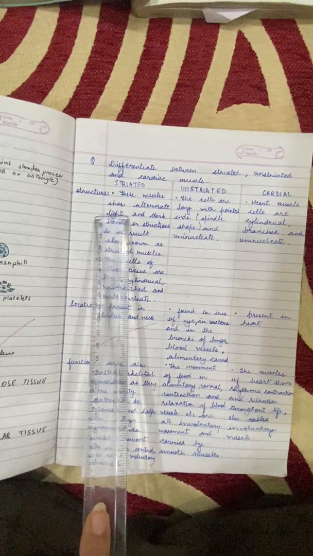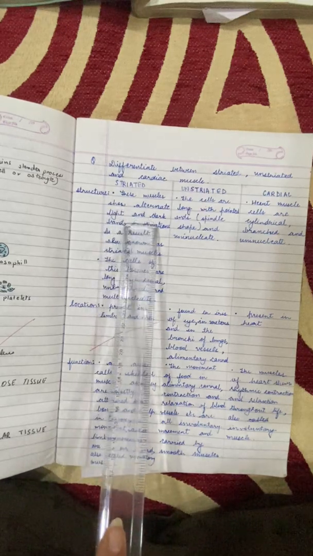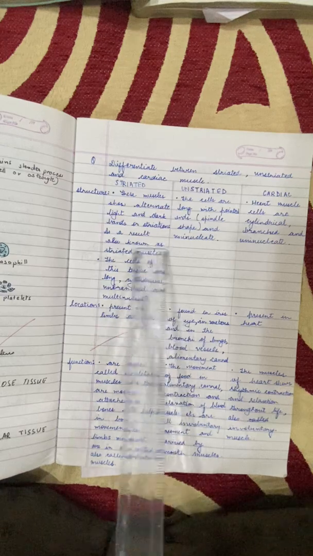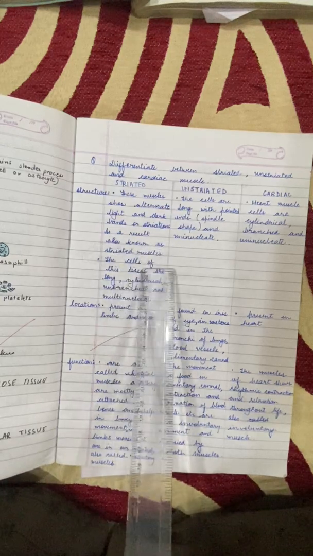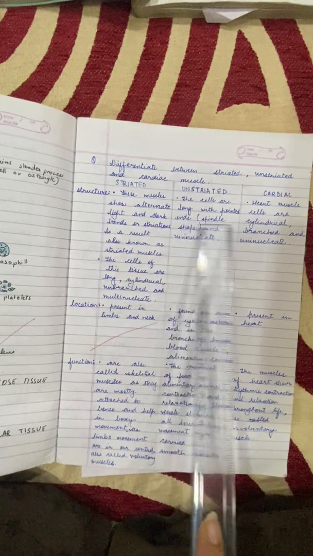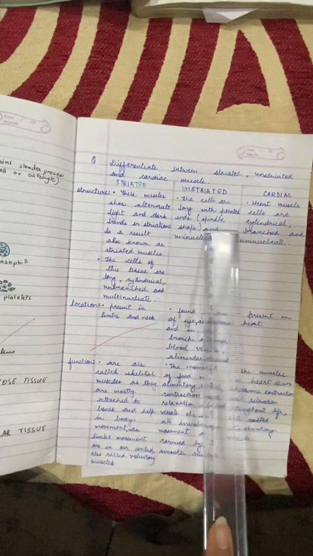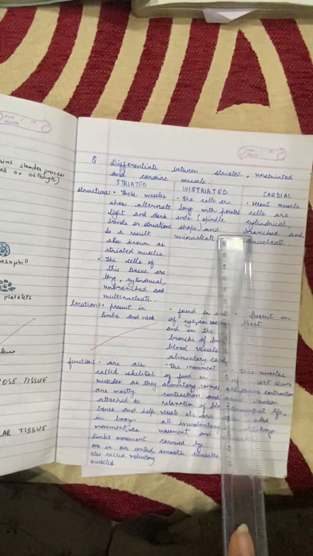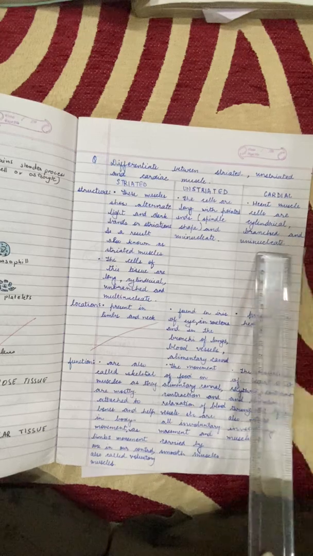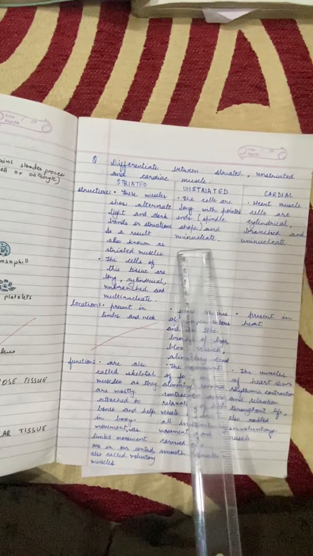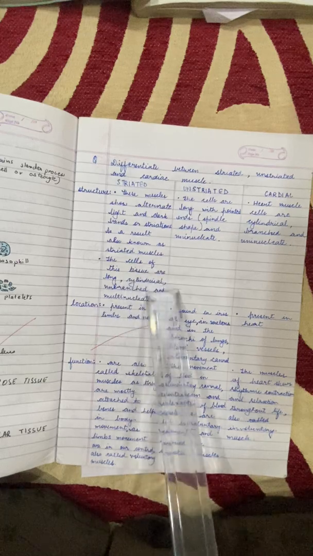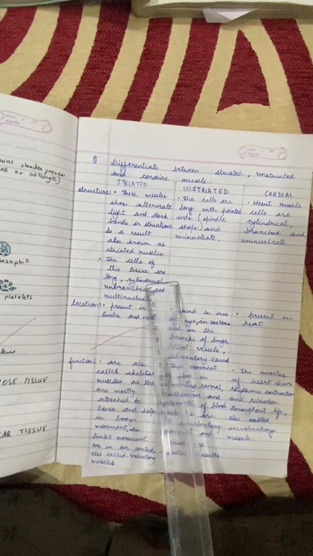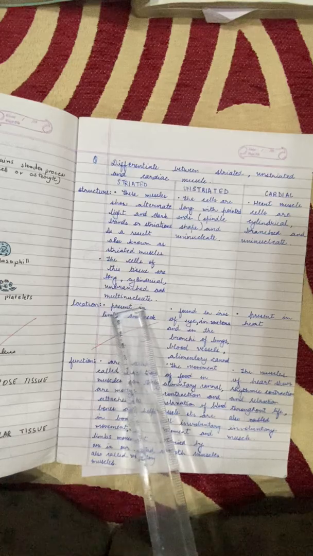First, talking about the structure of these tissues. These muscles show alternate dark and light bands, or striations, and as a result they are also called striated muscles. Whereas the unstriated ones are long with pointed ends, that is, spindle shaped. Cardiac muscles are cylindrical and branched, but they are uninucleate. Unstriated are also uninucleate, whereas the striated muscles have multiple nuclei, and the cells of this tissue are long, cylindrical, and unbranched.